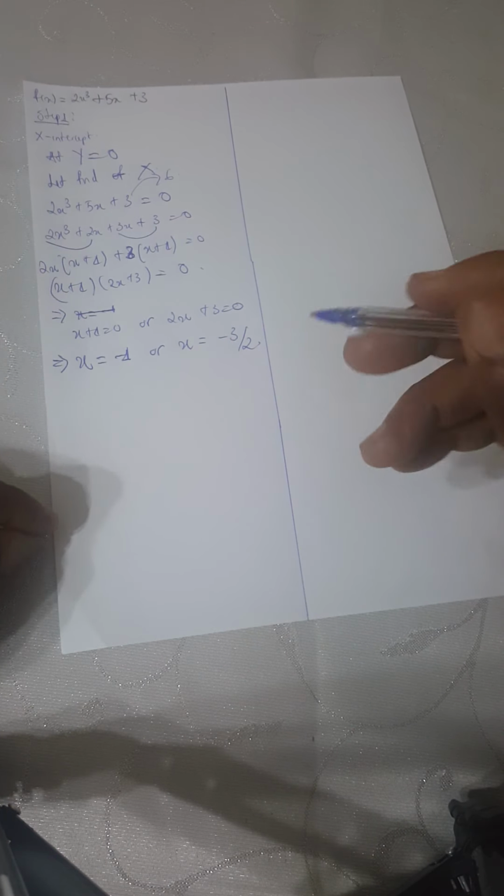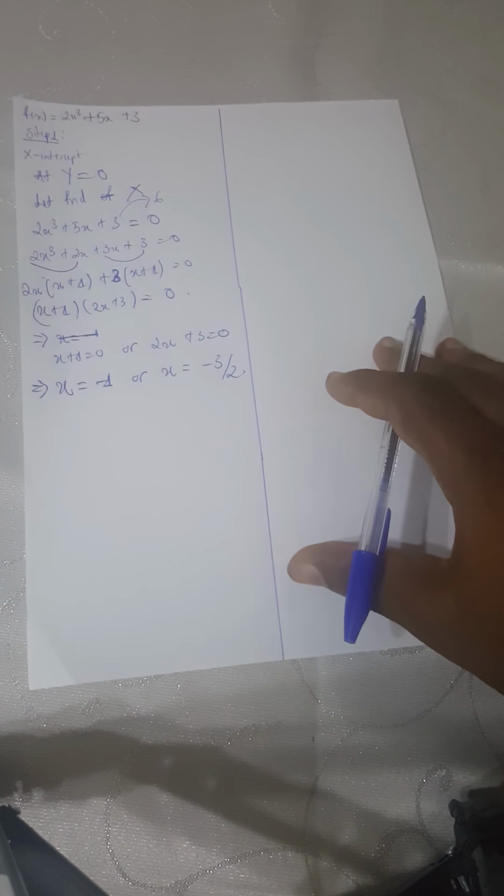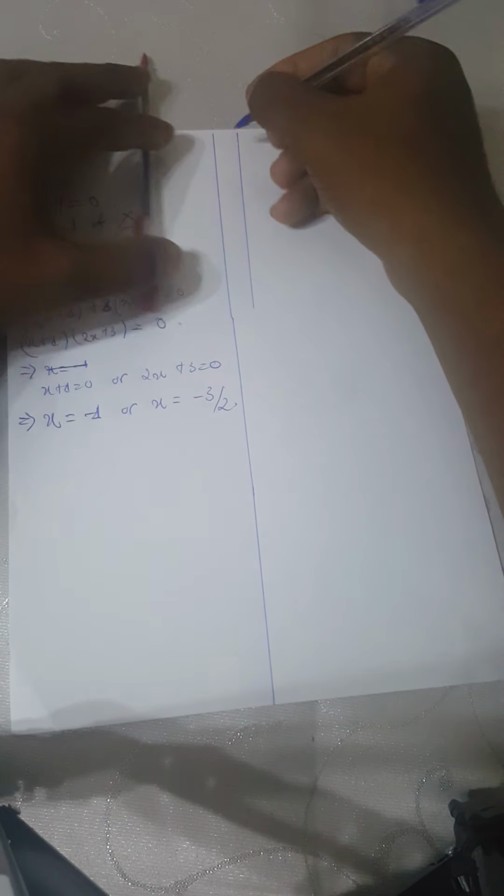Now, on my curve, if I have to draw this, I can already represent this on the initial table I've shown you.